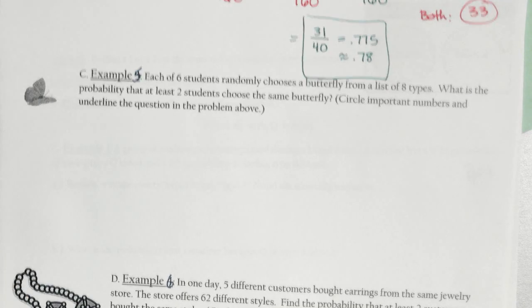Alright, now the next concept we're going to learn is going to use the complement, which is something that we talked about earlier in this unit. It says each of 6 students randomly chooses a butterfly from a list of 8 types. What's the probability that at least 2 students choose the same butterfly? So I said circle the important numbers, underline the question.